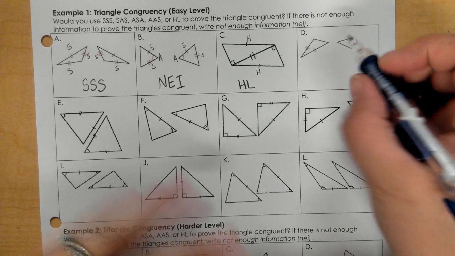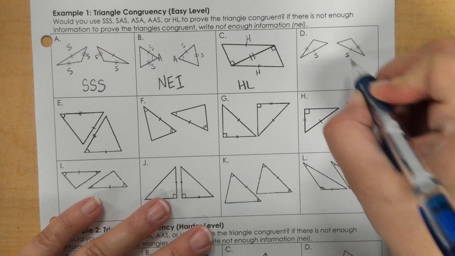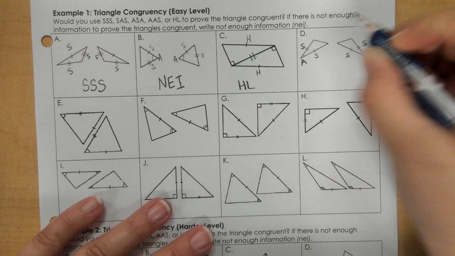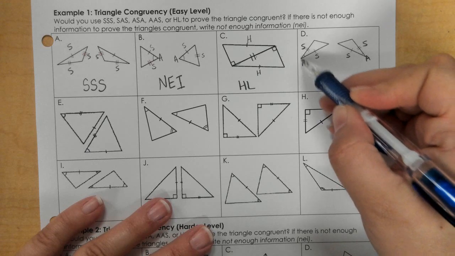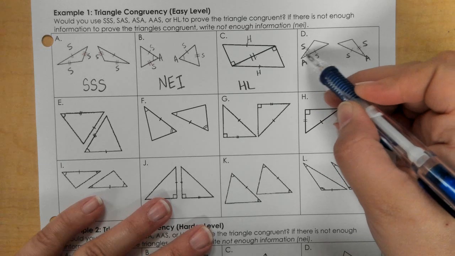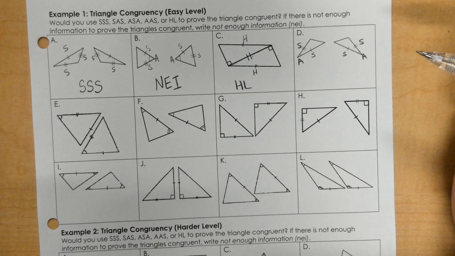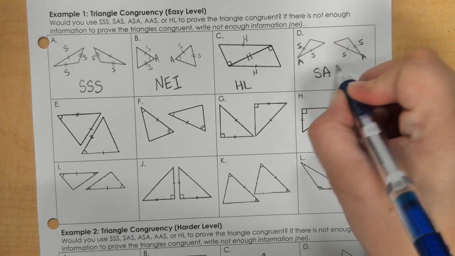Okay, for letter D, we have a side, an angle, and another side. And it goes side, angle, side. We don't skip anything. The angle is in between or included of the two sides. So this is side, angle, side.